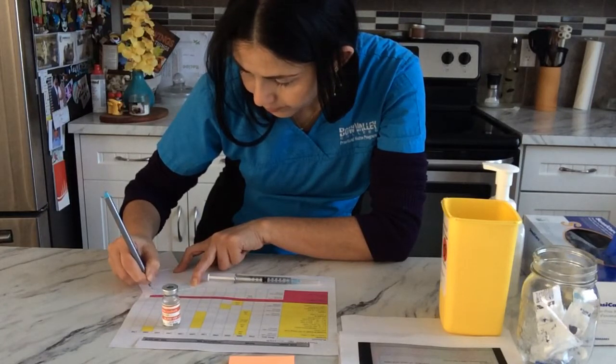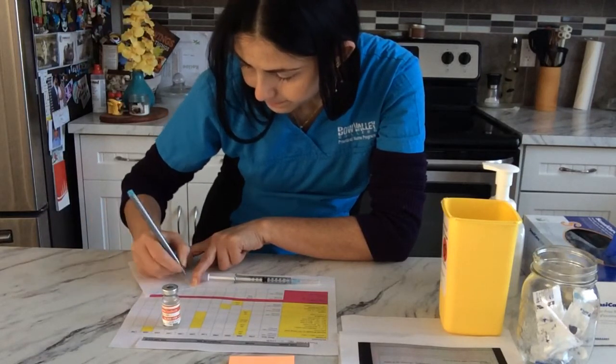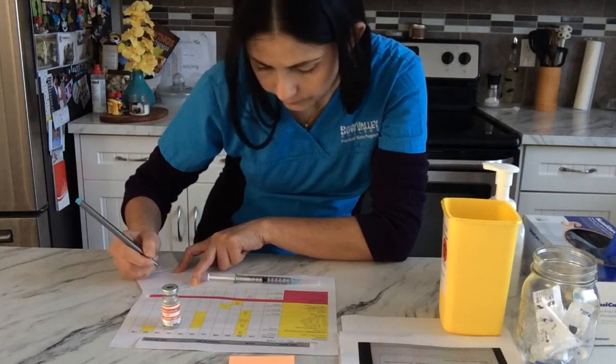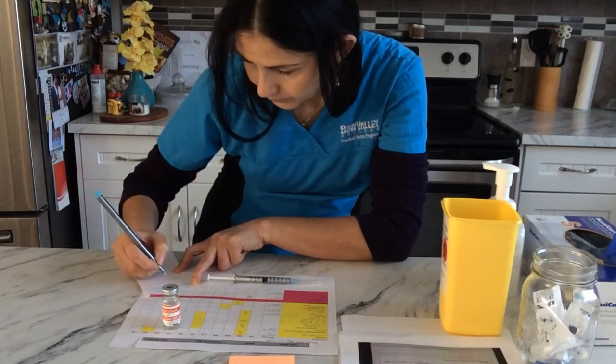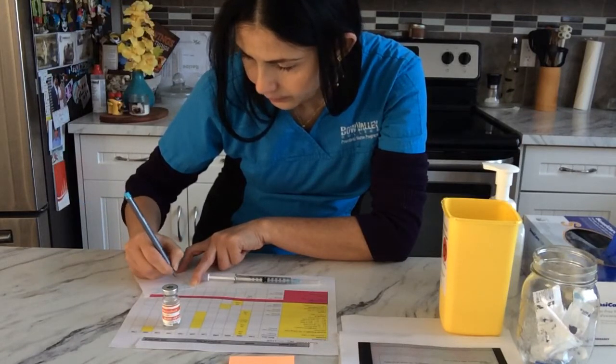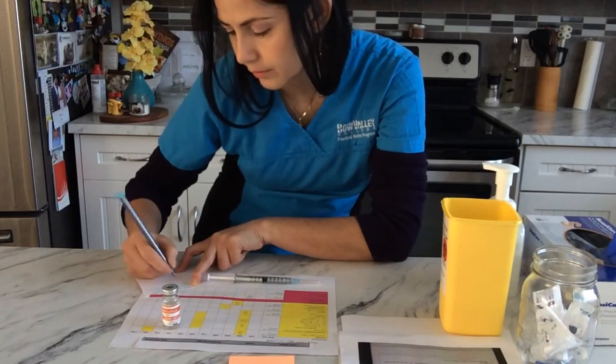And we draw 0.5 ml. This is a subcutaneous route. And I'm going to put my initials.